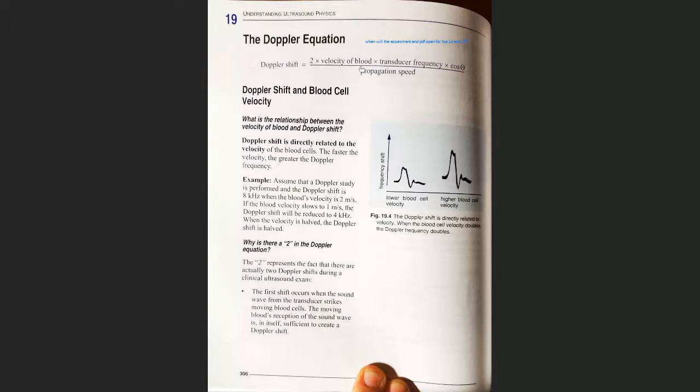The reason I interrupted to deal with that was because I thought it might be a question about the Doppler shift equation. Okay, so anyway, it is 2 times the velocity of the blood. Velocity is going to be positive or negative depending on whether it's going towards the transducer or away from the transducer. So you can have a negative Doppler shift, but that gets reflected in the velocity of the blood. Then that's being multiplied by the transducer frequency, which is going to be something like 5 megahertz or 2 megahertz. And then it's going to be times what Linda's going to point to next in that numerator, which is cosine of theta.